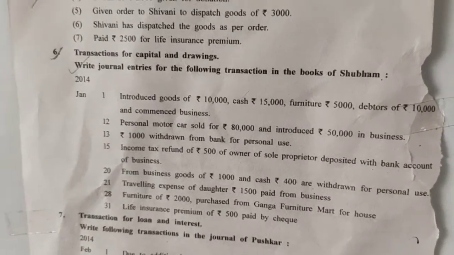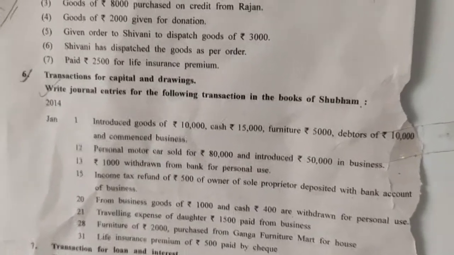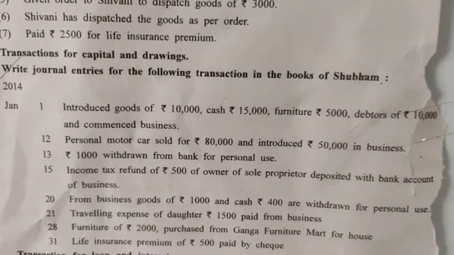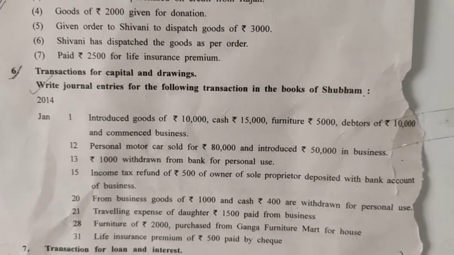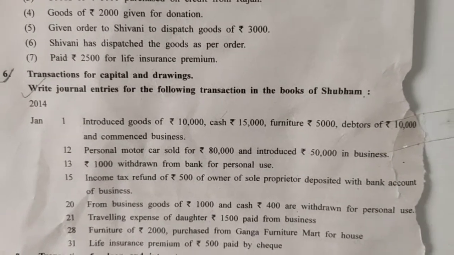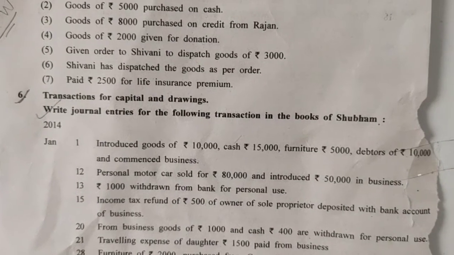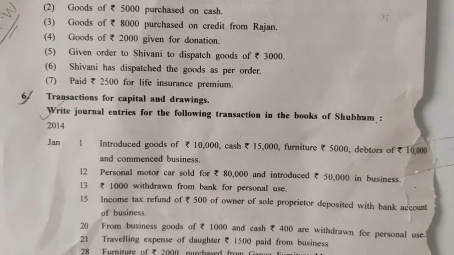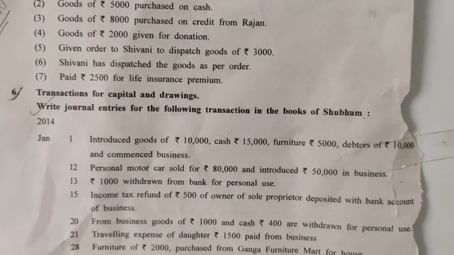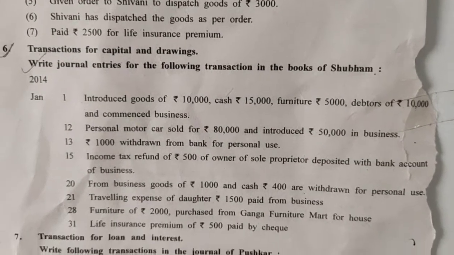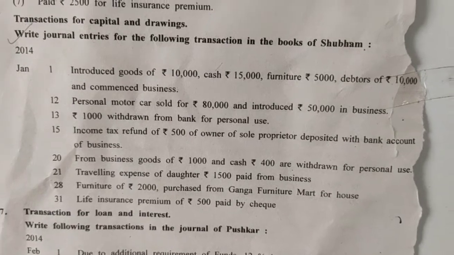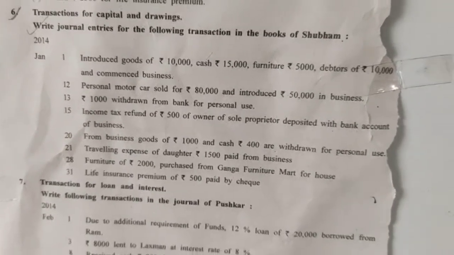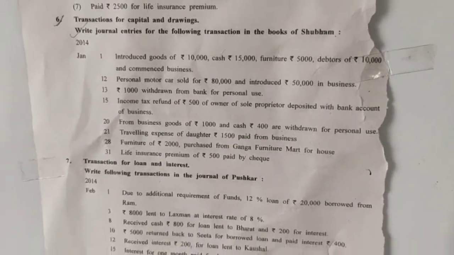Now all these 4 things are assets. Goods, stock of goods, is an asset. Cash is an asset. Furniture is an asset. And debtors is also an asset. Debtor means the owner has to collect money from some people. That amount will come to the business in future whenever they pay. Right? So all 4 things the owner has brought to the business, and it will affect the capital account.